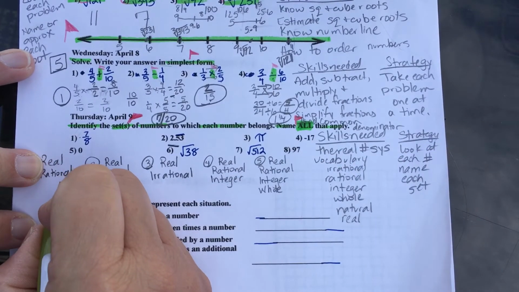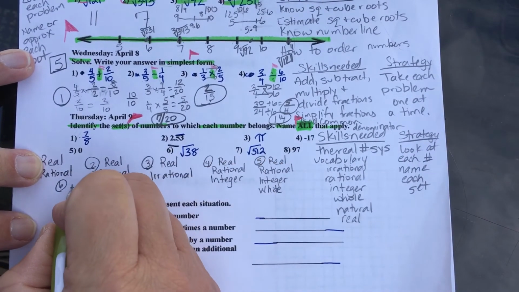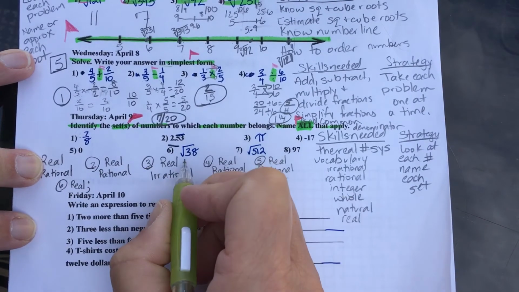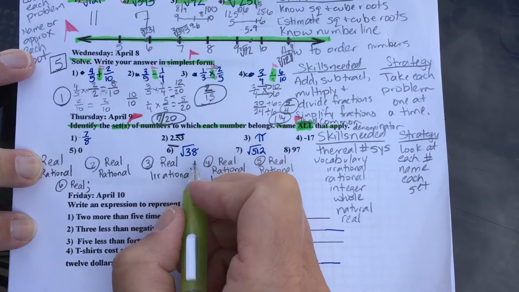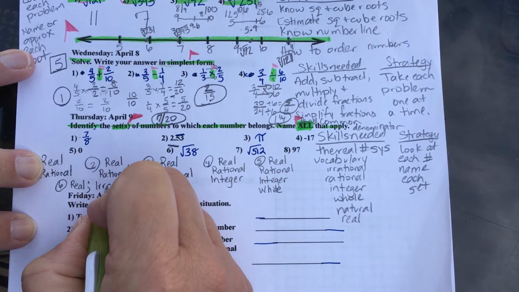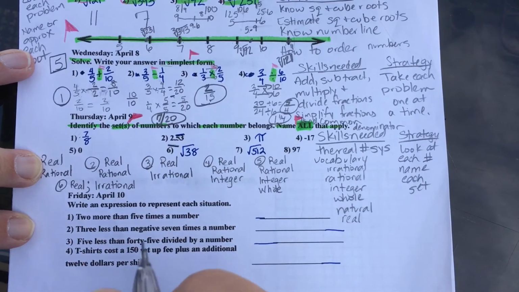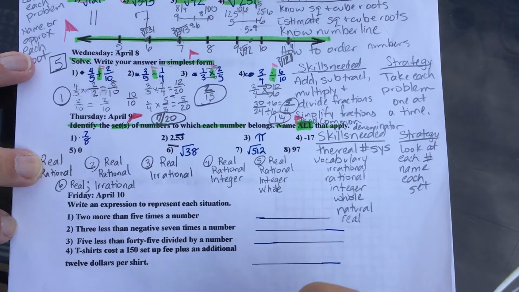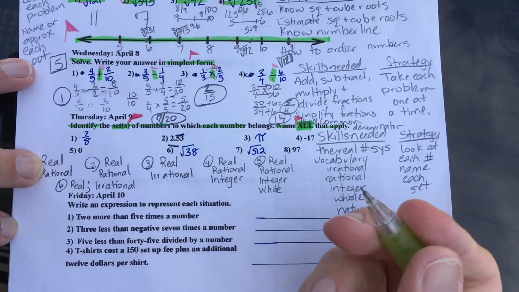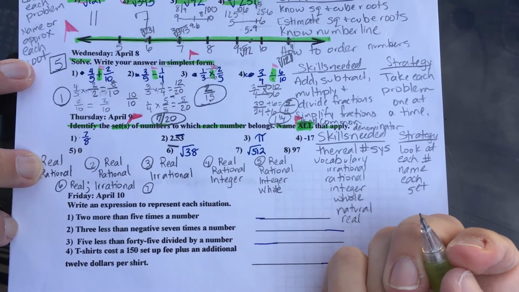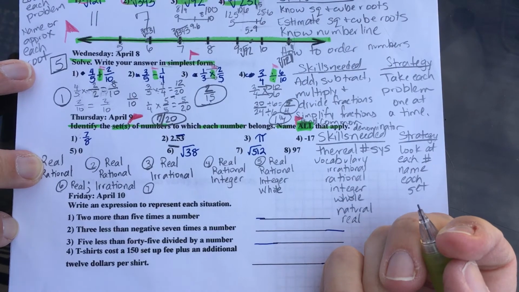Number 6, the square root of 38. Well, it's real. 38 is not a perfect square, which makes it irrational, because most imperfect squares don't stop or repeat, and therefore they are irrational.